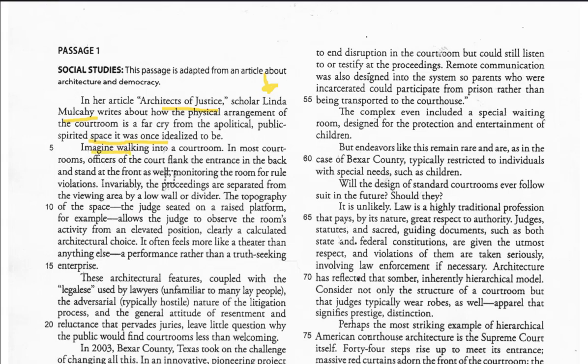Imagine walking through a courtroom and the office is like the entrance to the back. This is just talking about the courtroom and how it's set up currently, so it's probably the old design. We come over here and it looks like architectural features. I feel like that was one of the questions we asked about the jargon, so maybe this paragraph talks about the jargon. Come over here and it looks like we've got Dexter County. That's one of our keywords that we are trying to find here. It's a challenge, and we're trying to be a pioneer to redesign them.